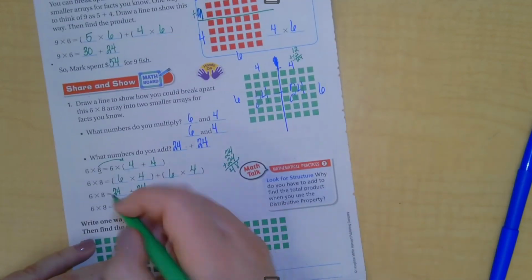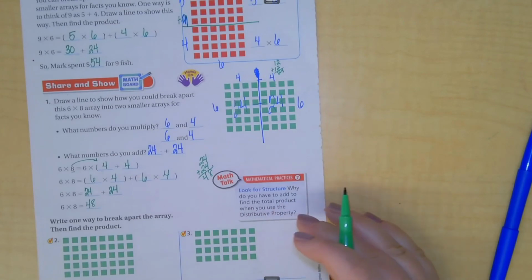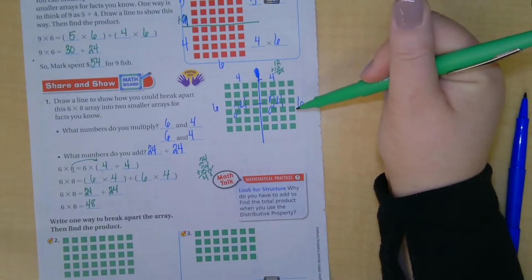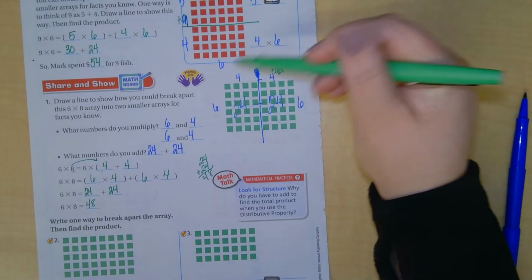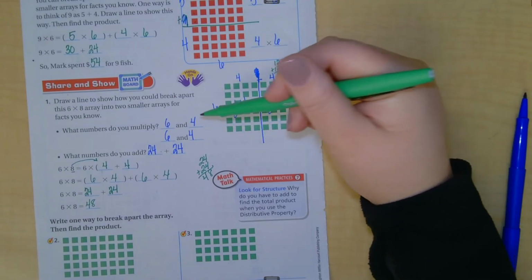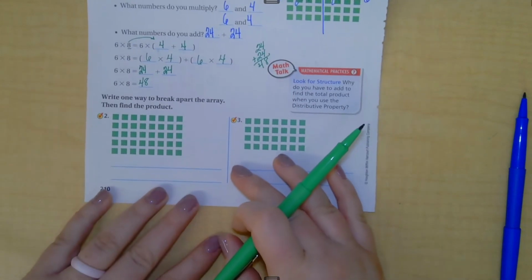So 48. So that tells me that 6 times 8 equals 48. So when you put these two smaller arrays back together to make that original large array, it totals 48. So 6 rows of 8, or 6 times 8 equals 48. Okay. All right, keep going.